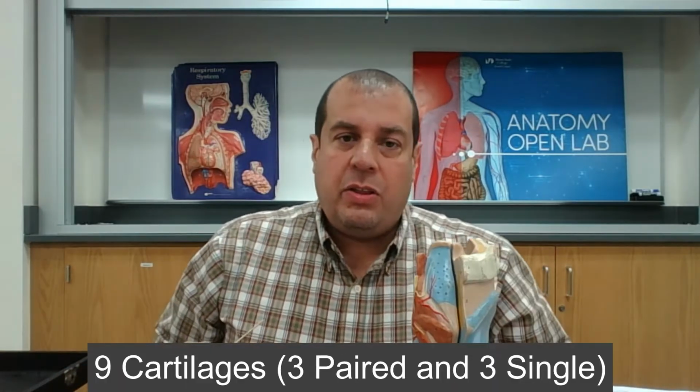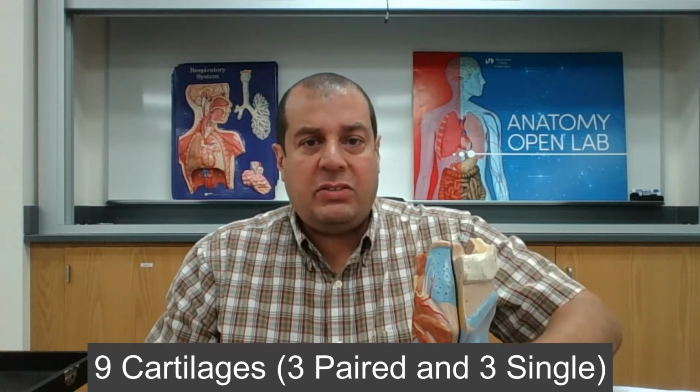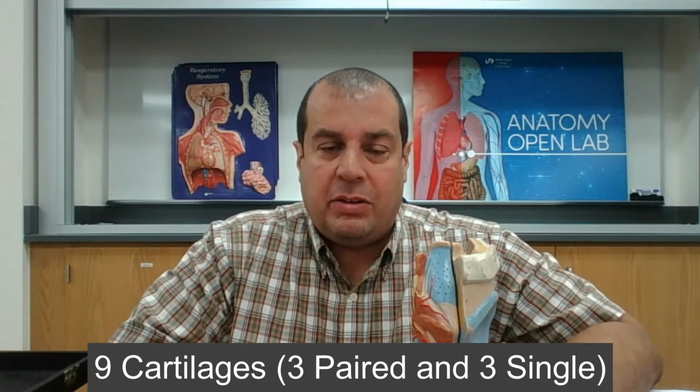Okay, so now for the larynx, what we can do is go over the different cartilages that make up the larynx. So there's going to be 3 singles and 3 pairs. Actually, let me go back to the other larynx model. Okay, so here we have this larynx model. Much better looking one here. Okay, in terms of the cartilage, you can see the cartilage really well.